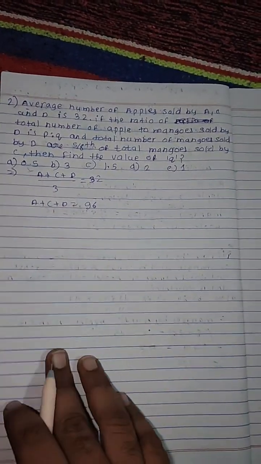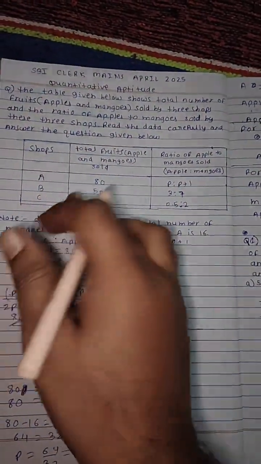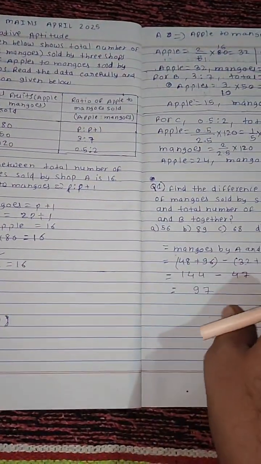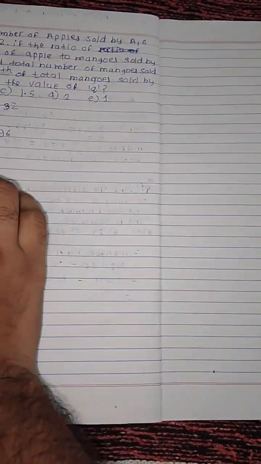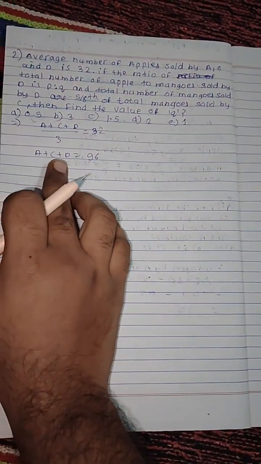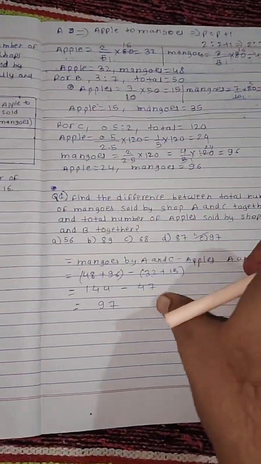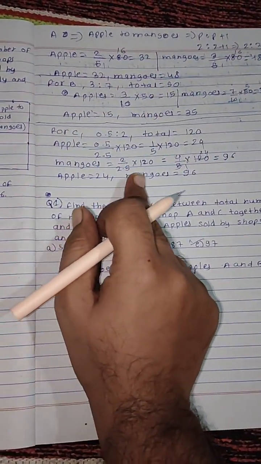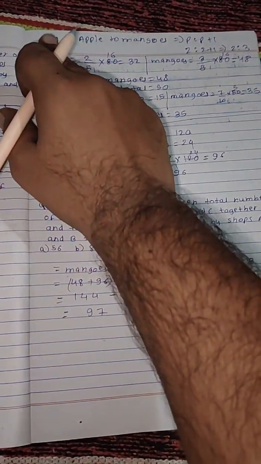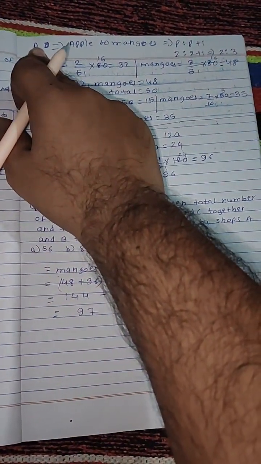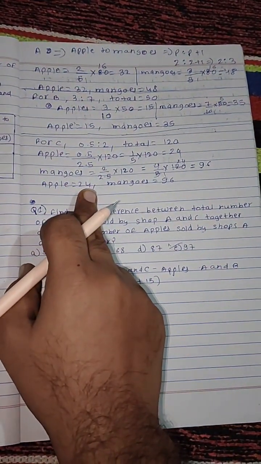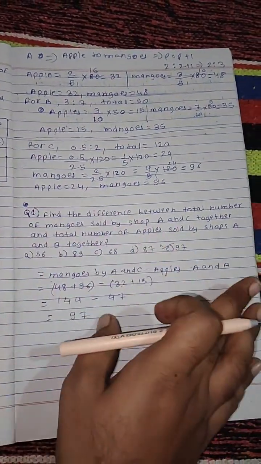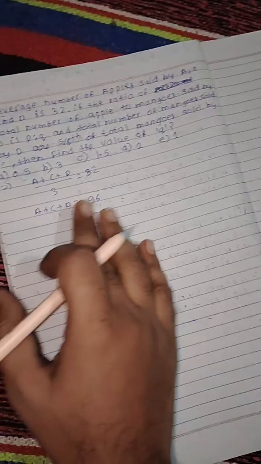So D we don't know, but we know A and C. Now we will substitute the number of apples sold by A and C. For A, apples sold is 32 and for C it is 24.